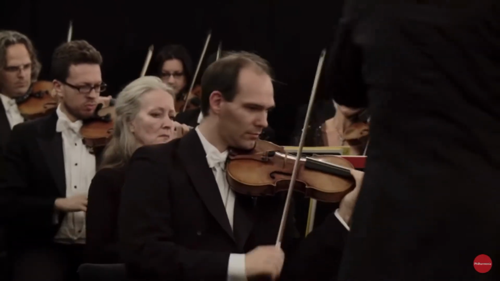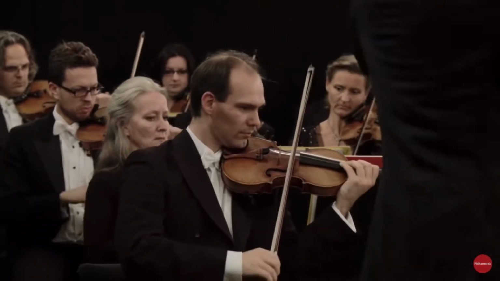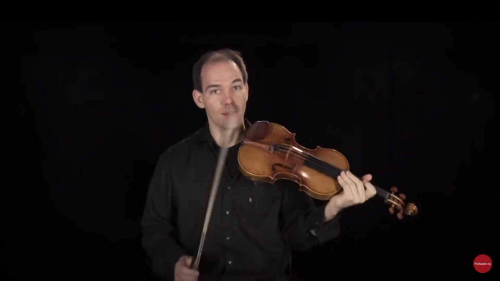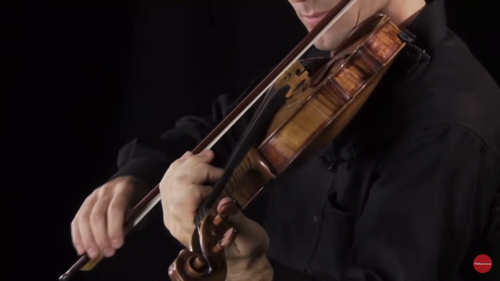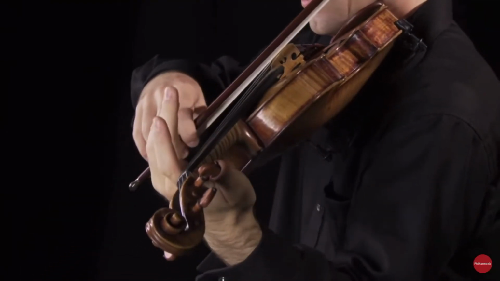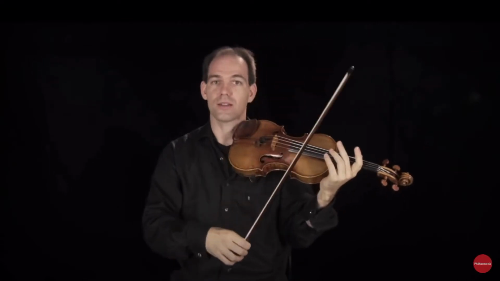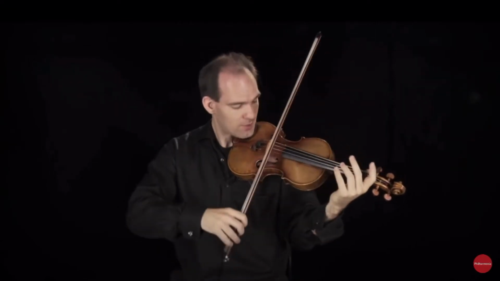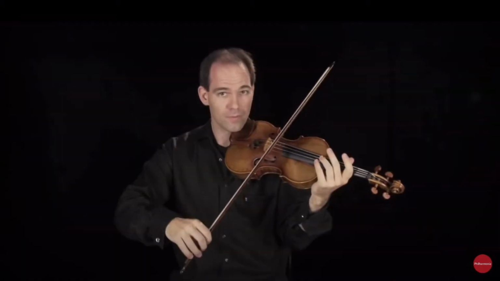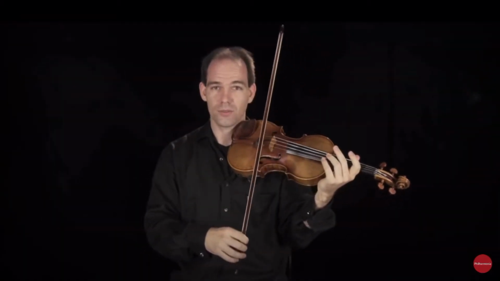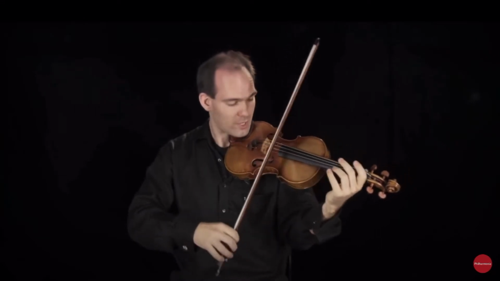There are many techniques using the bow, and we describe them using Italian and French words. Here are a few. Legato, which means smooth. Staccato, which means separated. Spiccato, which is bouncing or stringy.